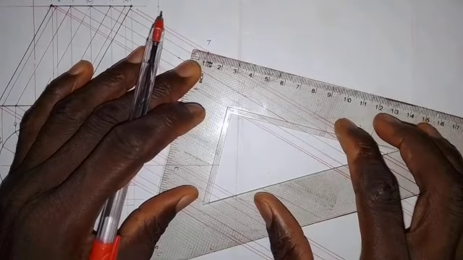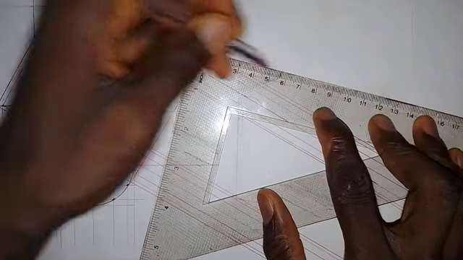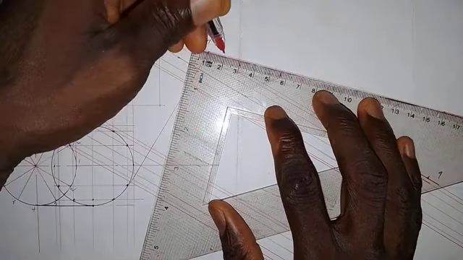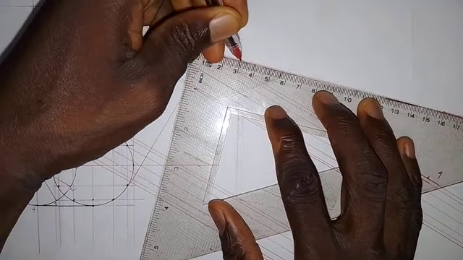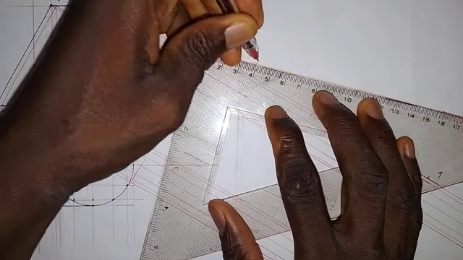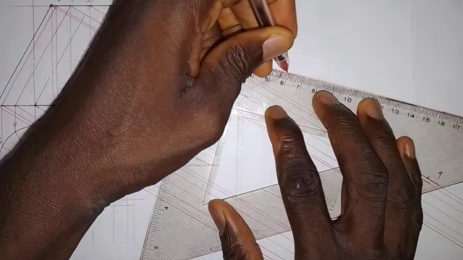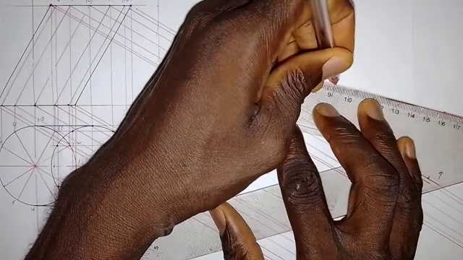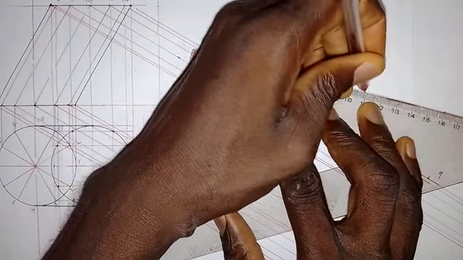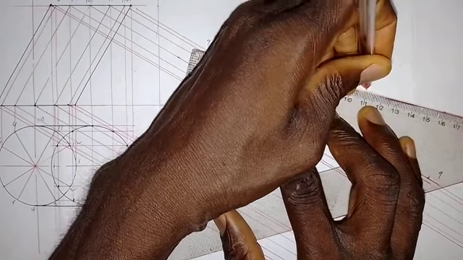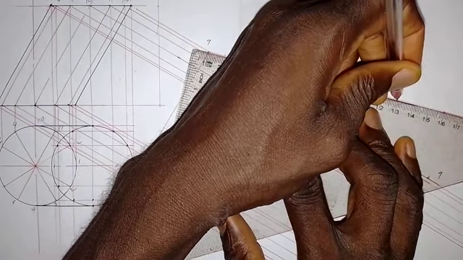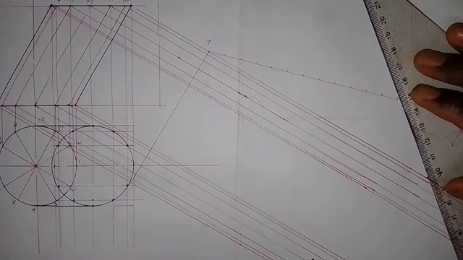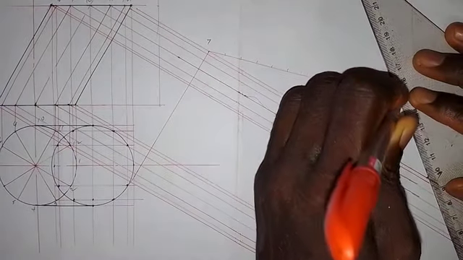So I need to draw a line in this direction. I'll do it up here. Okay, so I'll just take 1 centimeter. So this is 1, 2, 3, 4, 5, 6, 7, 8, 9, 10, 11, and 12. Okay, so we join the last one with this point here.